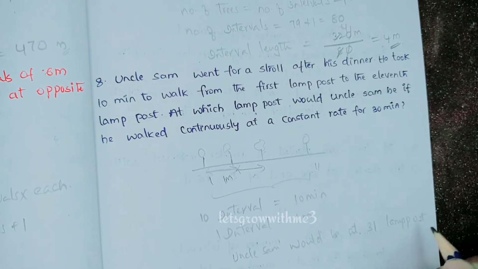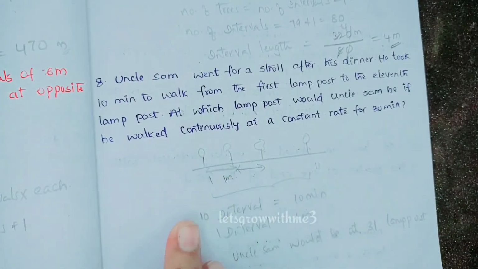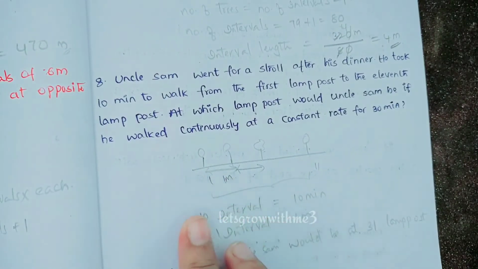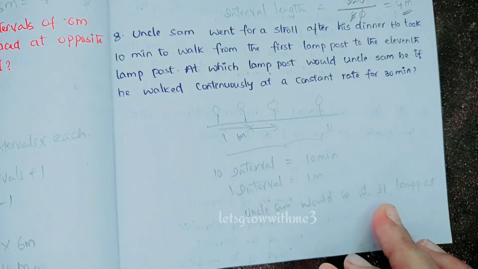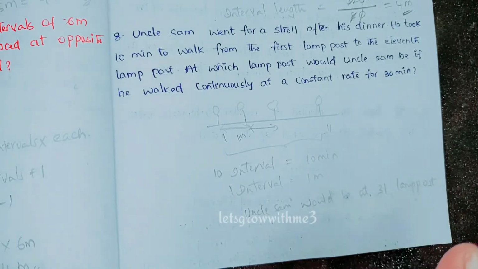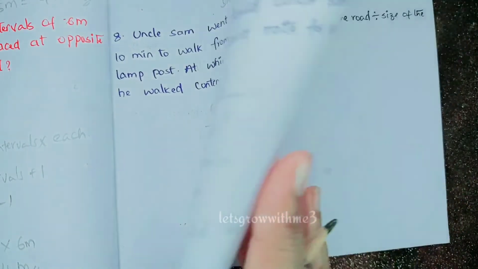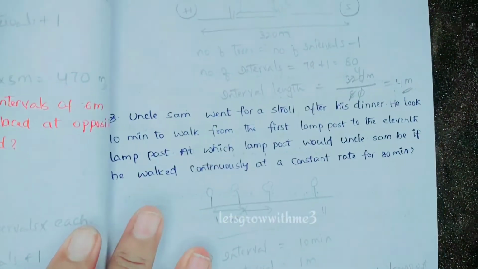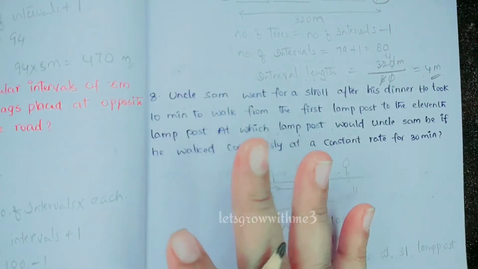So that's it for today's class. So I hope you got all the concepts of planting trees. So if you have any doubts, do let me know in the comment section. Okay, so from next class onwards we will start our new chapter.